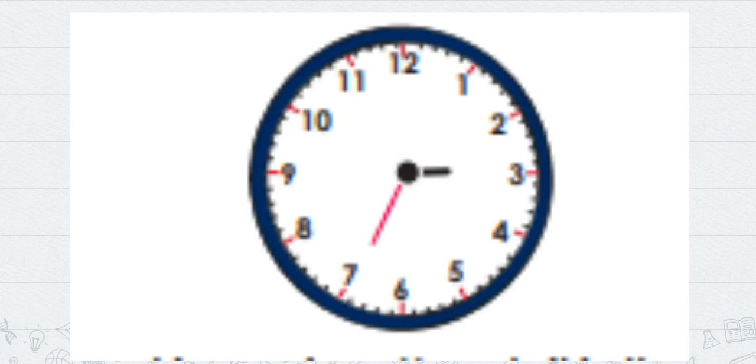Try this one on your own. See what you can do. See what you notice. See what you can figure out. See what you could do on your own.